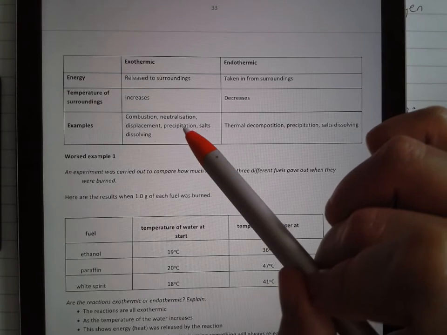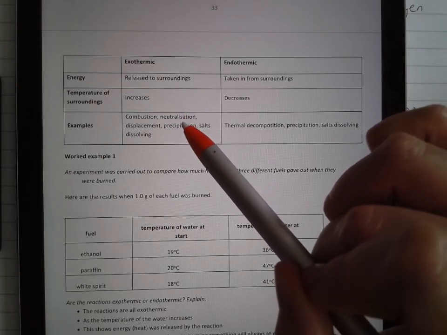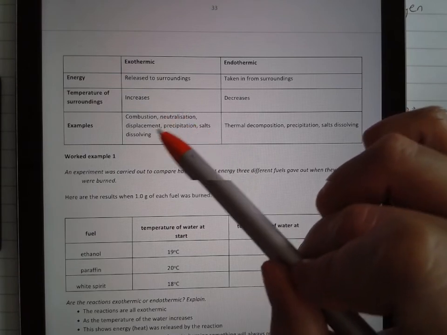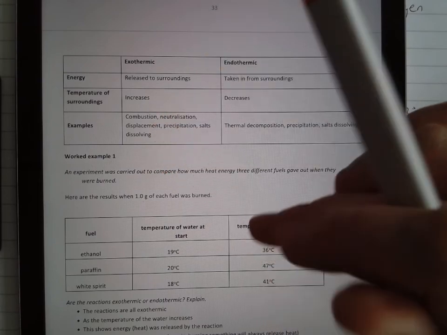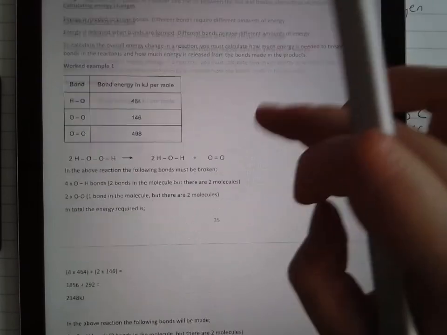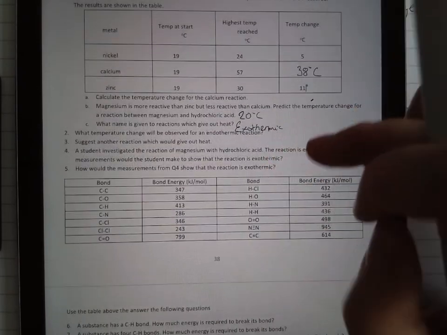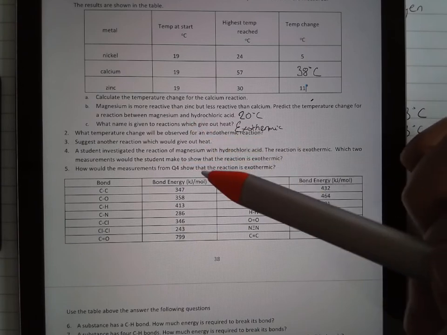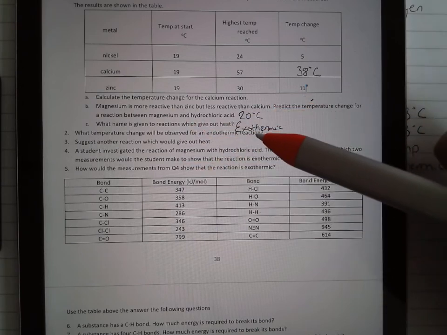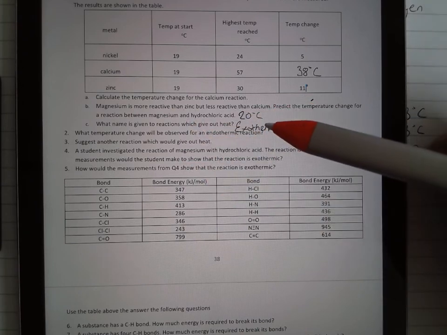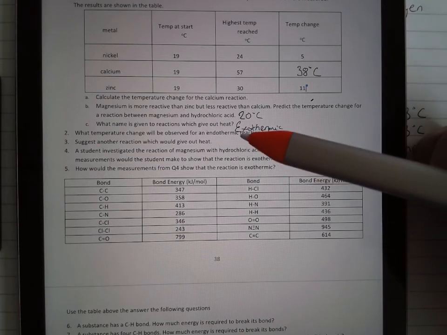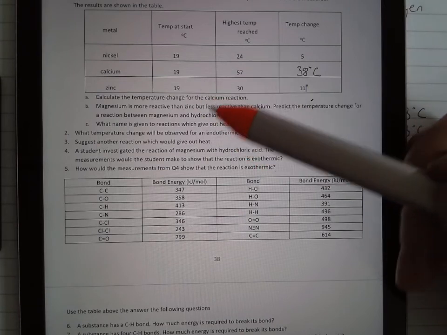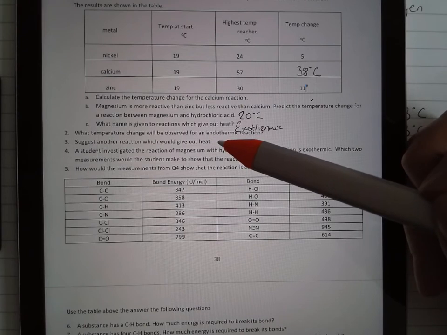Neutralization between acids and bases. They are exothermic. Displacement, we've looked at some displacement reactions, but you could just give me something more general. In your answer, you could say, for example, the alkali metal reactions that we looked at, you reacted lithium or sodium or potassium, you react any of them with water, that's going to give out heat. You could say an explosion gives out heat, burning something gives out heat, which is combustion. So there's lots and lots of potential answers there.